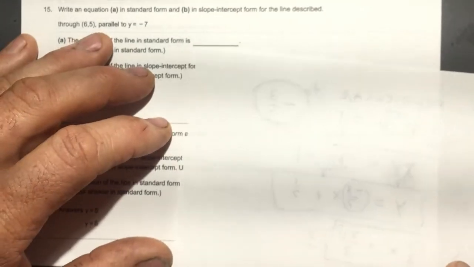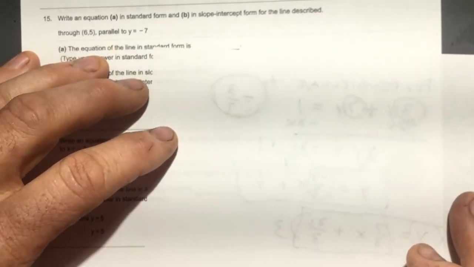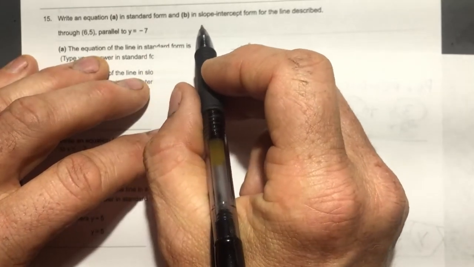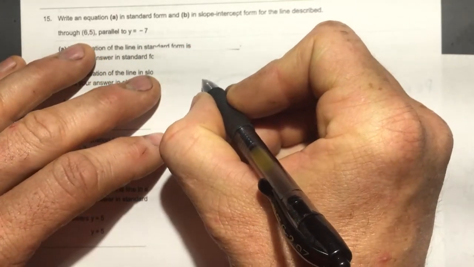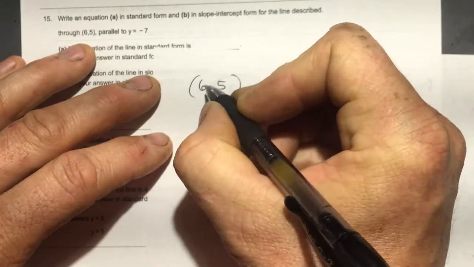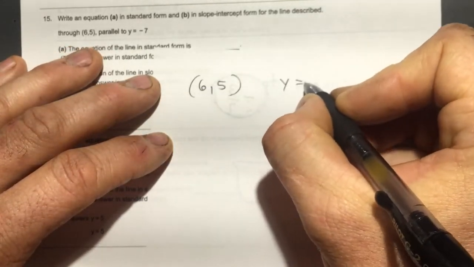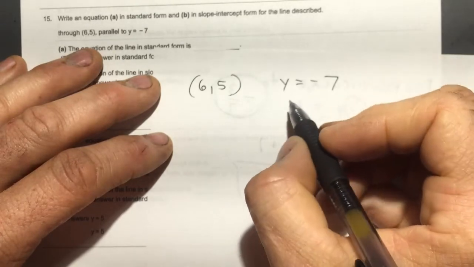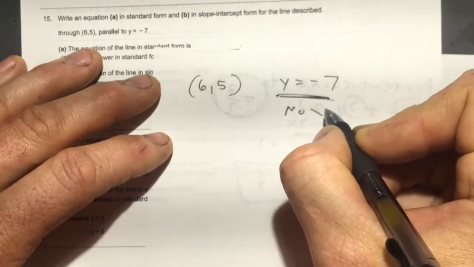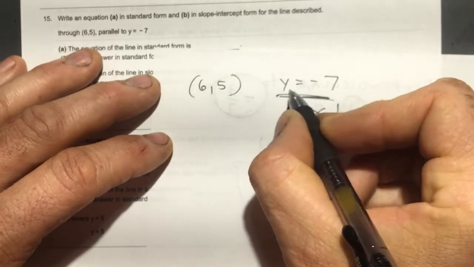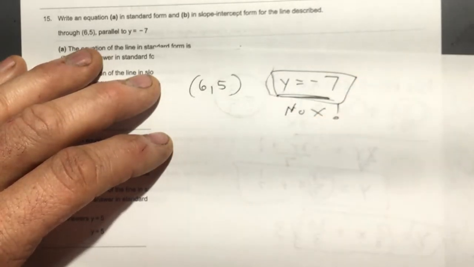15 here. Got another one here. Write the equation in standard form and slope-intercept form of this line described. So it goes through 6, 5, and it's parallel to y equals negative 7. Okay, now look at this right here. There's no x. You see that? There's no x in this equation right here, which means what?